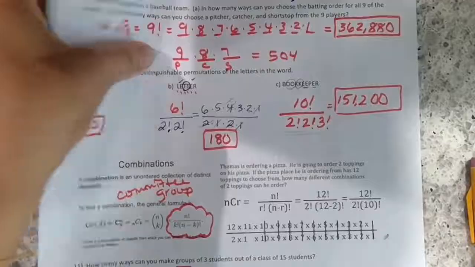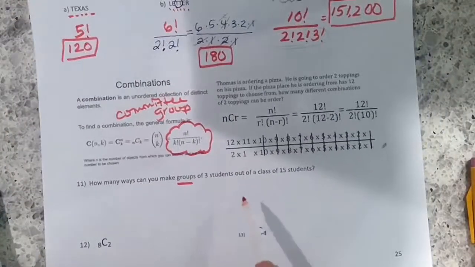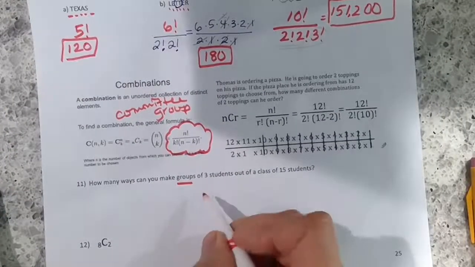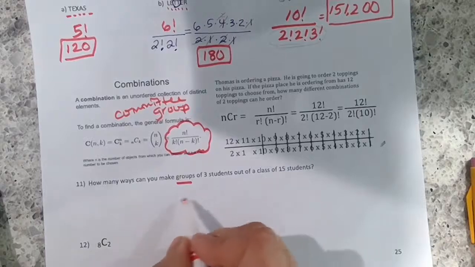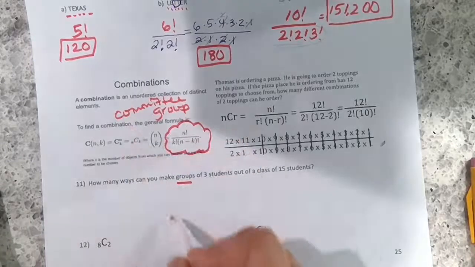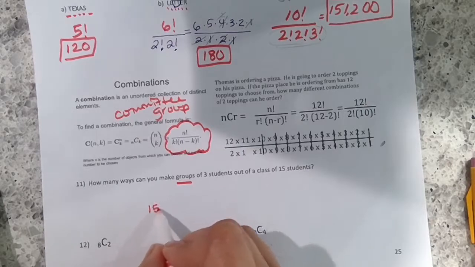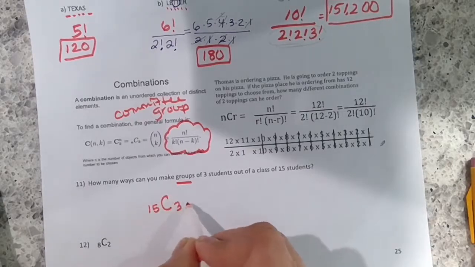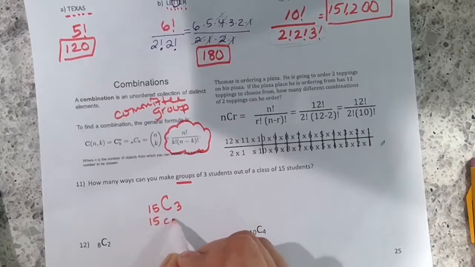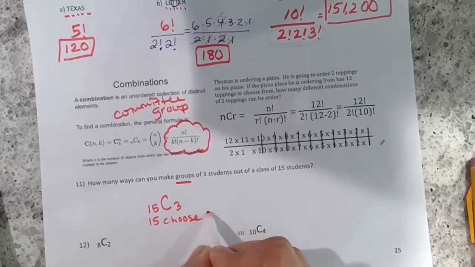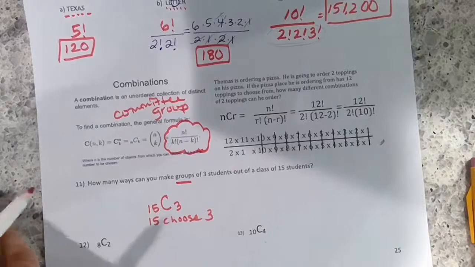So how many ways can you make a group of 3 students out of 15. So this is 15, and they call this choose. So 15 choose 3. I'm going to use my calculator.